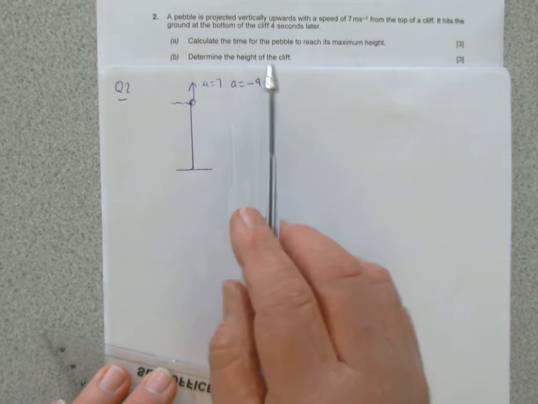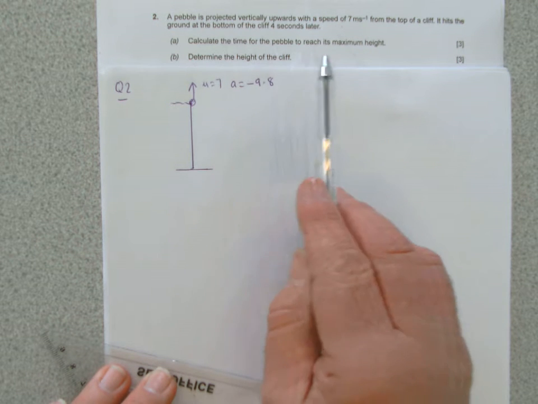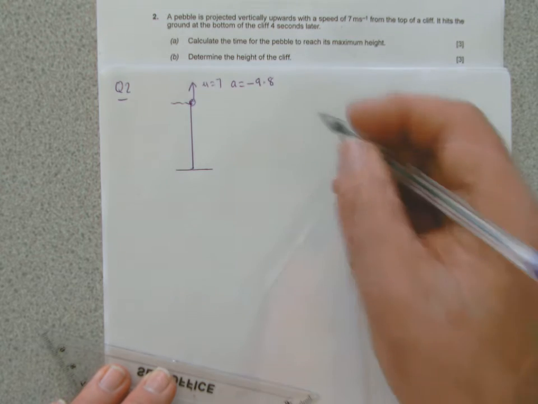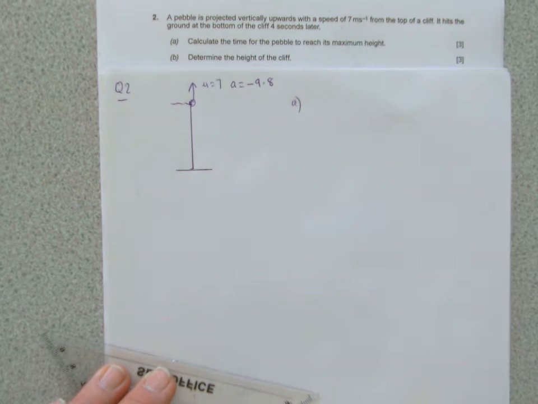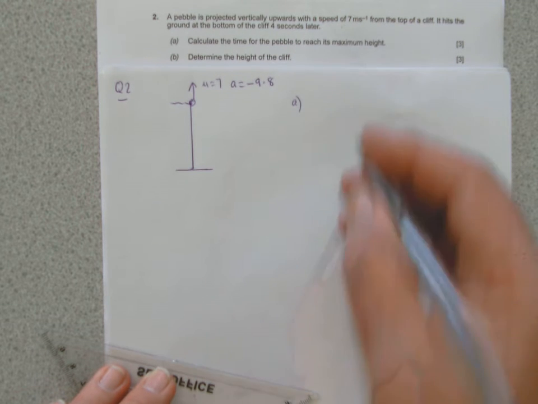And then part A wants to calculate the time for the pebble to reach its maximum height. Now a lot of you misread this. A lot of you calculated the maximum height. It's not what's being asked. It's asked for the time to get to the maximum height.